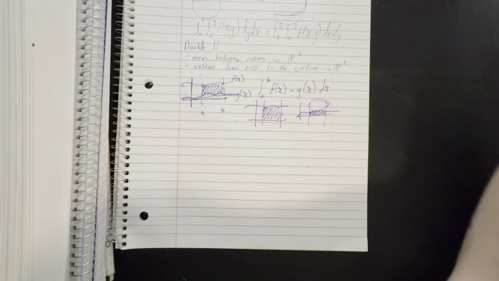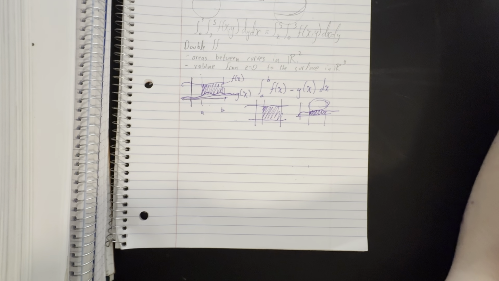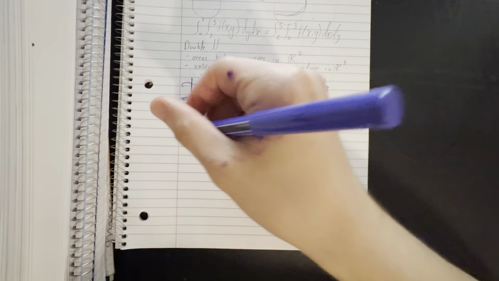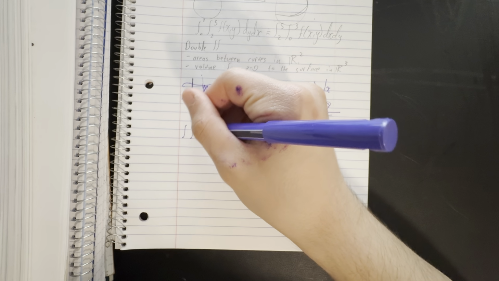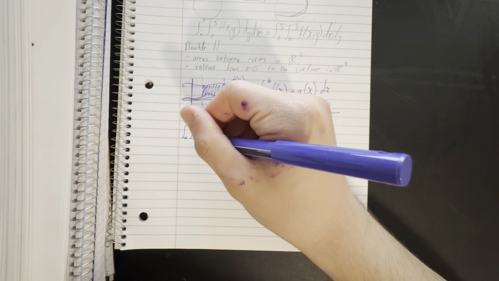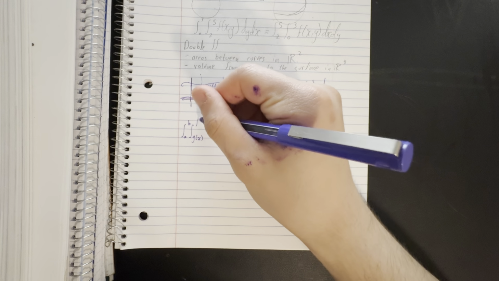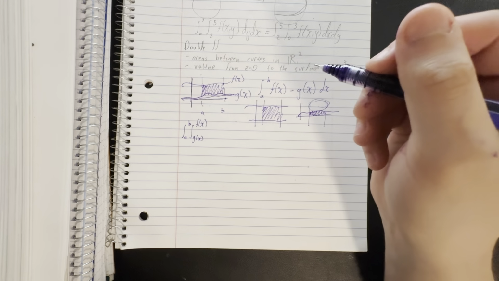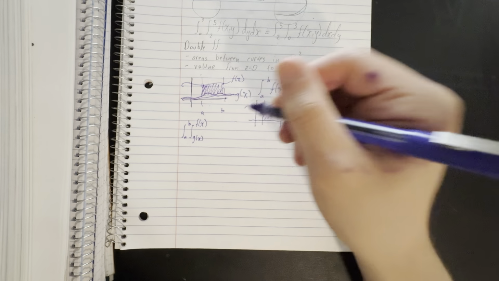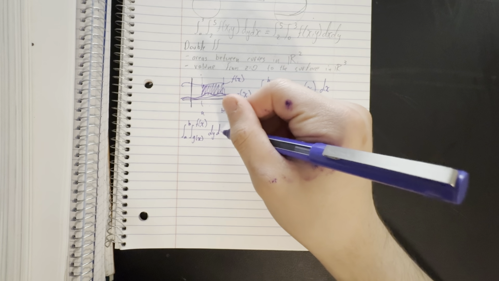So you could use a double integral for this. It's kind of overkill, but you can. You could just say it's the double integral from a to b, and you go from g of x to f of x, in dy dx.